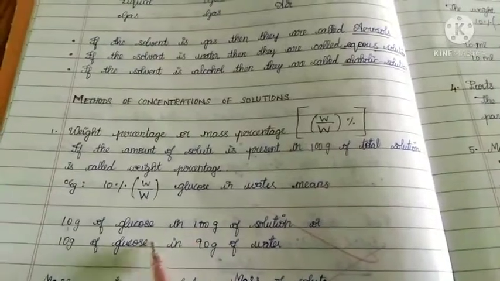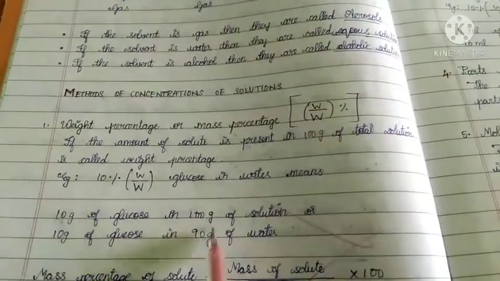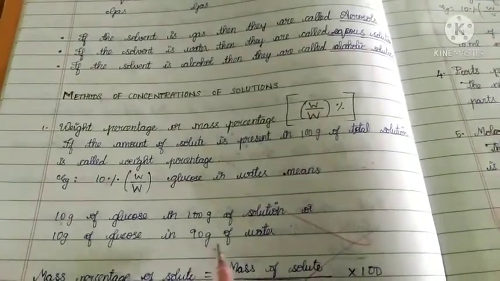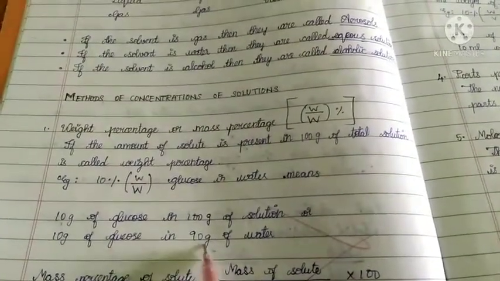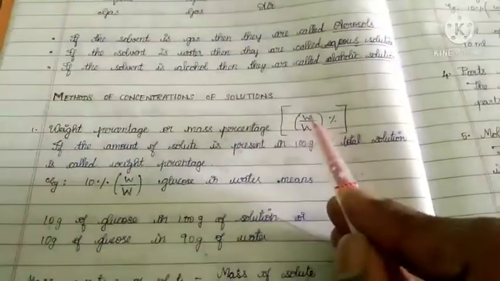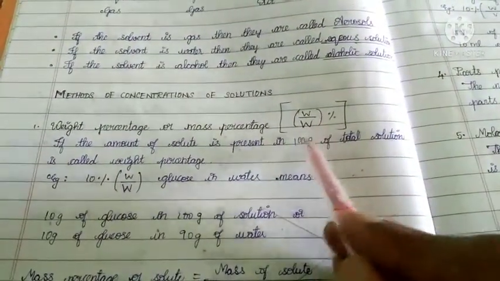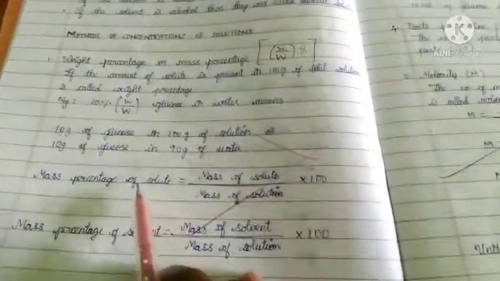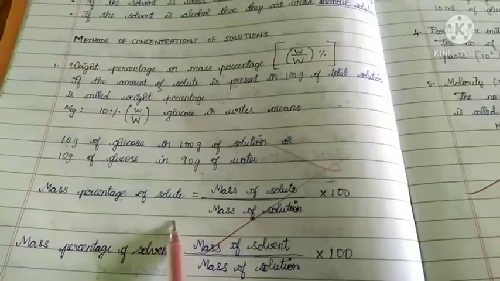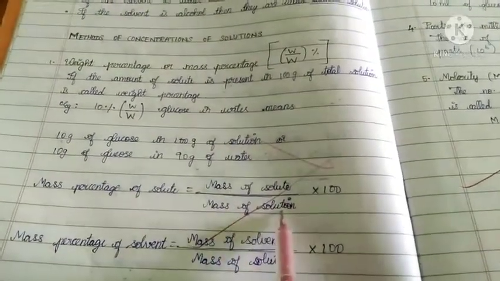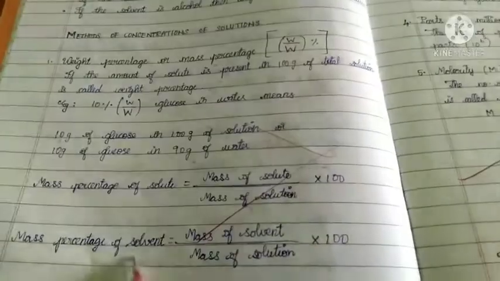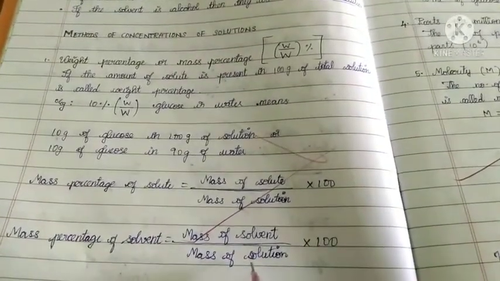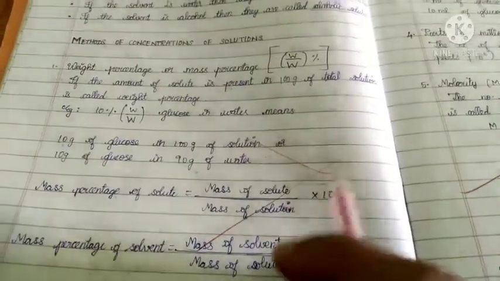So there are two ways. First one is what? 10 grams of glucose in 100 grams of solution, or 10 grams of glucose present in 90 grams of water. 10 plus 90, how much? 100. This W by W indicates what? Mass percentage. That is also called weight percentage. Here one formula is there. What is that? Mass percentage of solute is equal to mass of solute by mass of solution, meaning mass of solute plus solvent, into 100. Similarly, mass percentage of solvent is equal to mass of solvent by mass of solution, nothing but mass of solute plus mass of solvent, into 100.